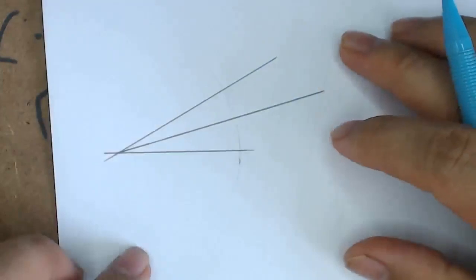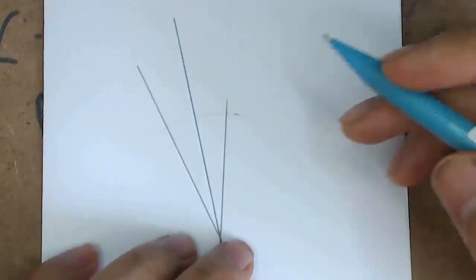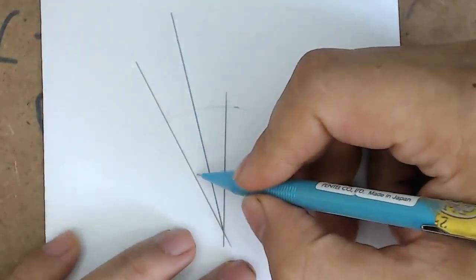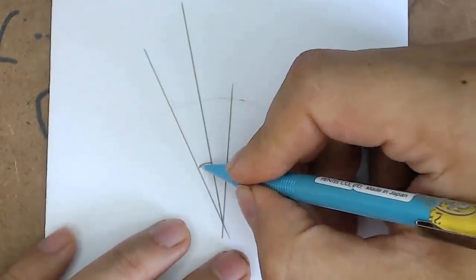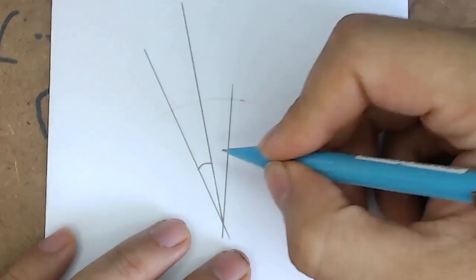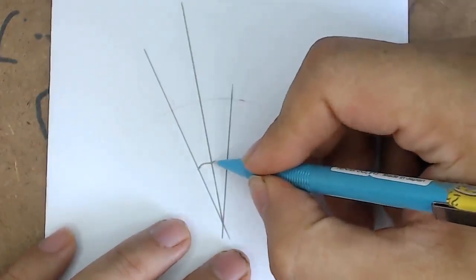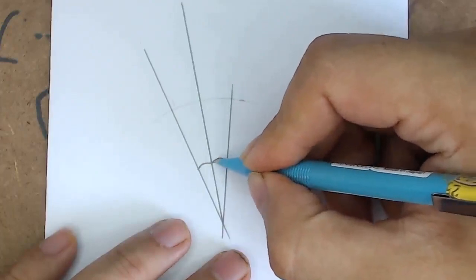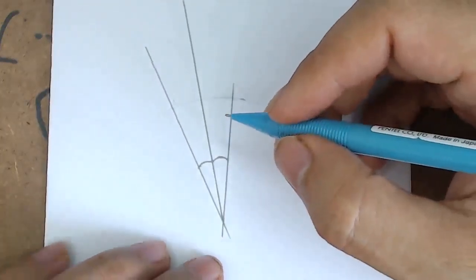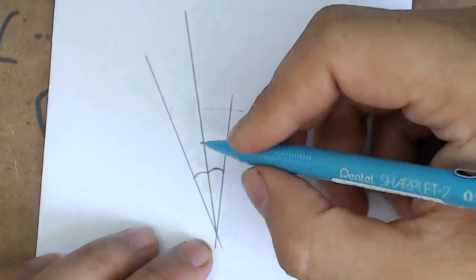Tabang sana, tabang sini. Believe it or not, we have succeeded in dividing two sides into two equal sides.